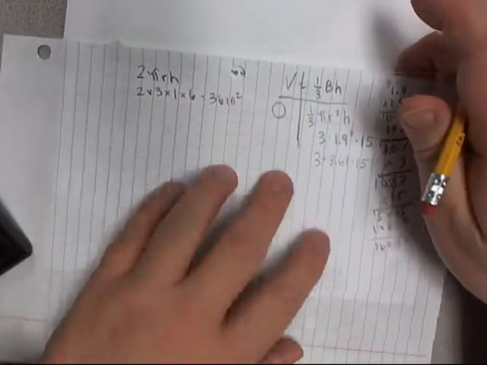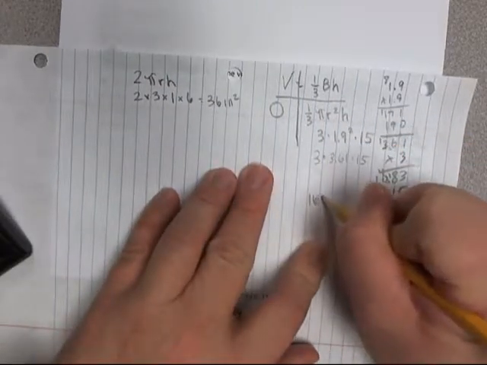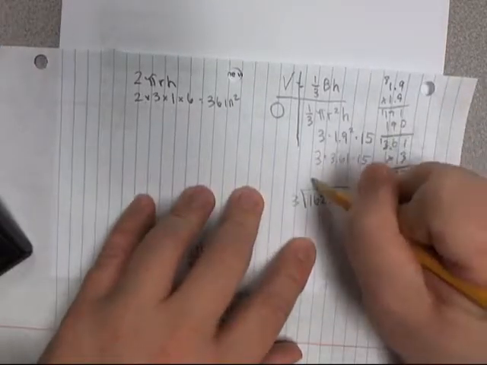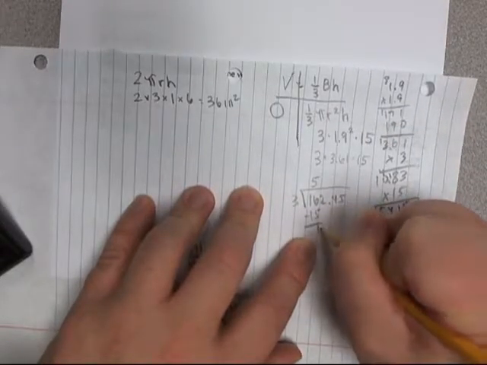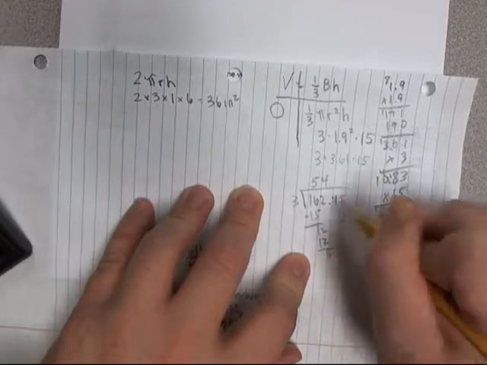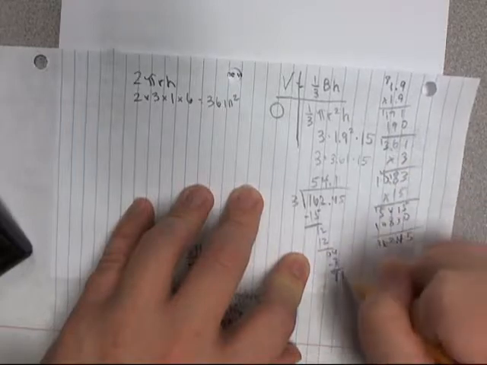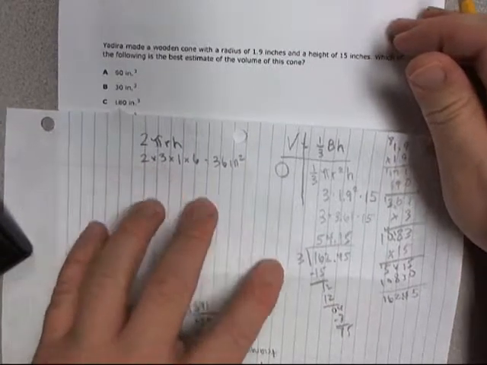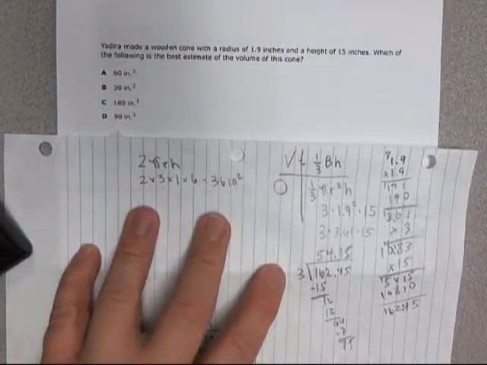We have to take 1/3 of that. So we need to divide that by 3. So we take 162.45, divide that by 3. Let's see, so we get 54.15. So the closest answer to 54.15 inches cubed would be answer choice A. Correct answer is answer choice A.